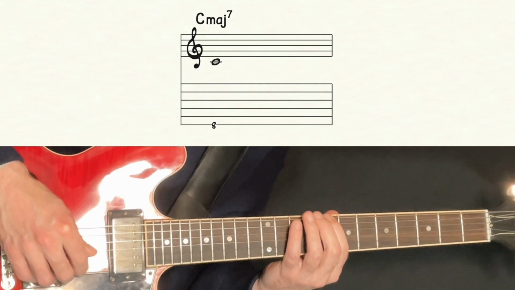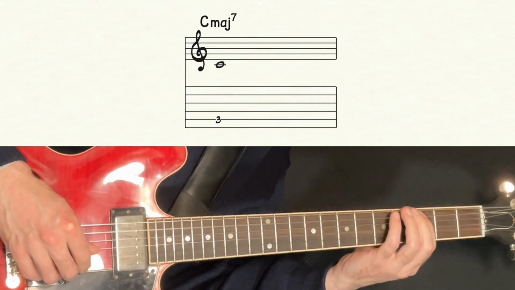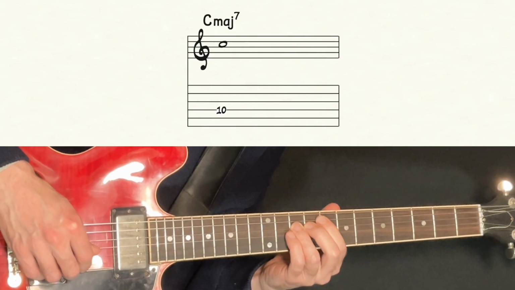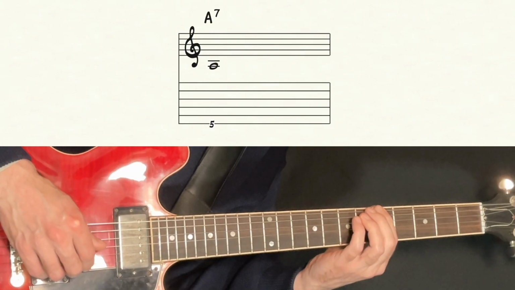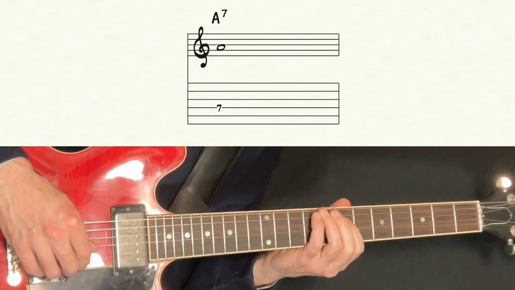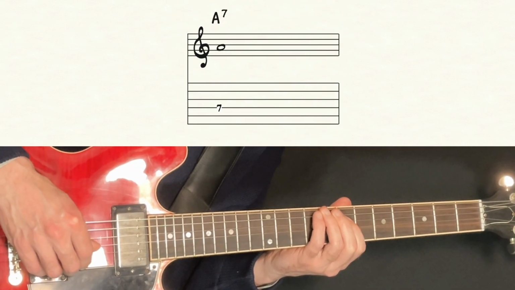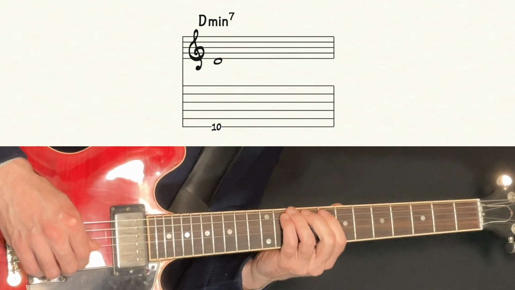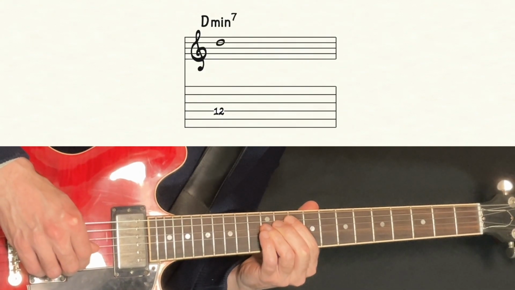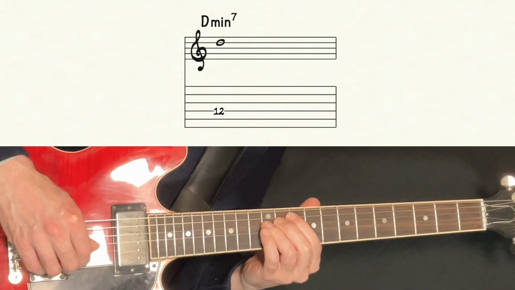Now we can check out the roots of our chords. Let's quickly review. C, and G.